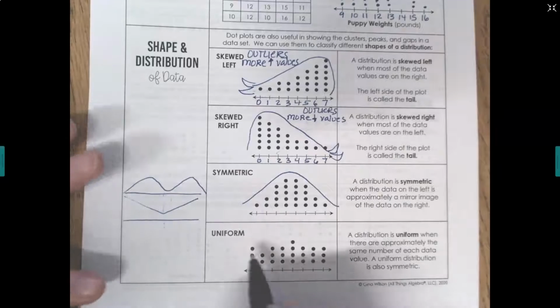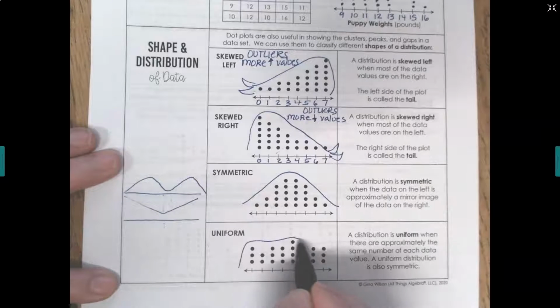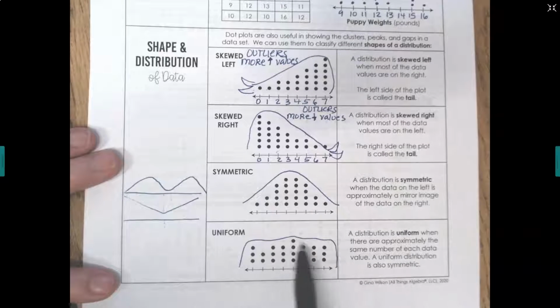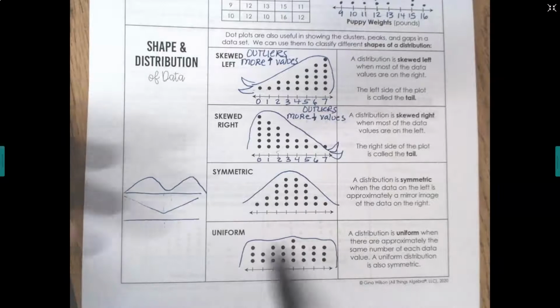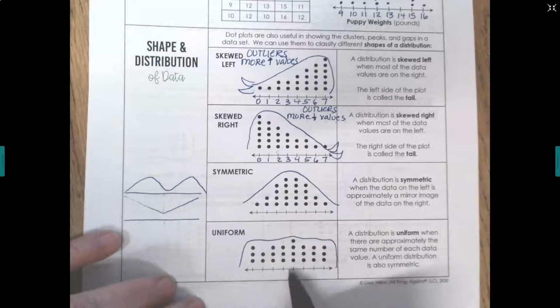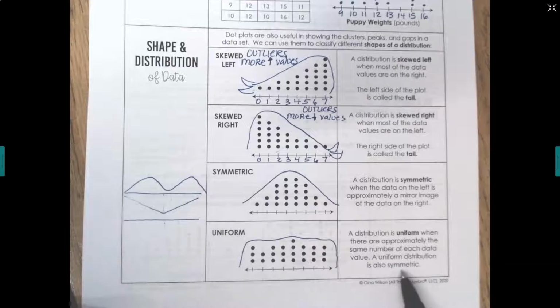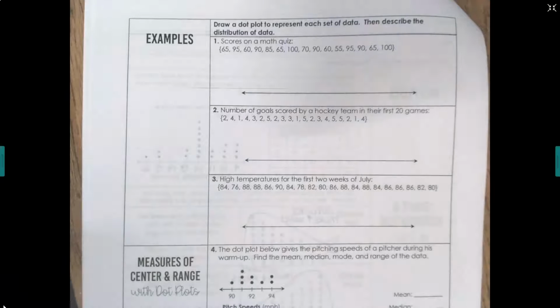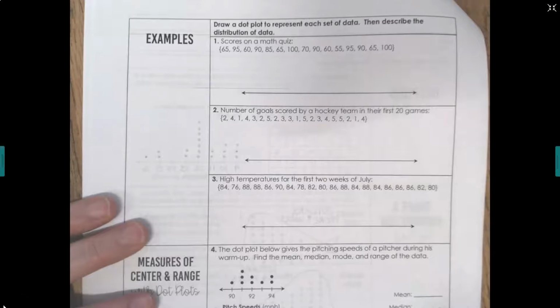My last one, if I throw a blanket over it, it's pretty flat across the top. It's not exact, but it's pretty flat across the top. We call that uniform, when there's approximately the same number of data points in each section. Okay. This is also symmetric, because if I folded it in half, it would also match up. So it's uniform and it is also symmetric. So let's try a couple of these out and see how we do. So we're going to make some dot plots, and then we're going to describe their shape.